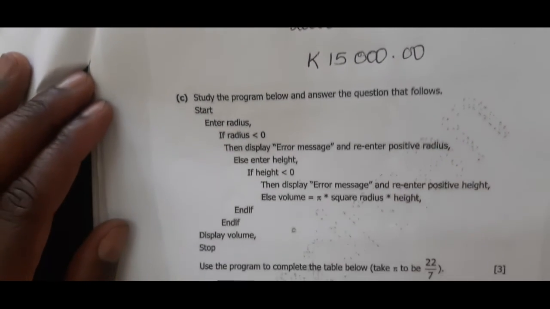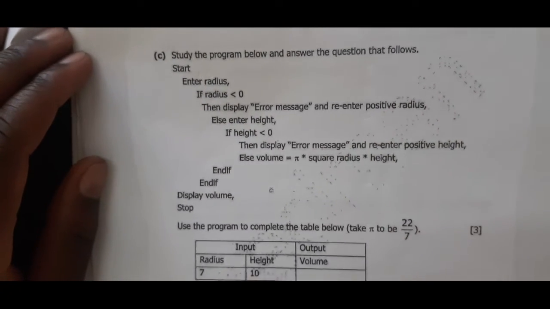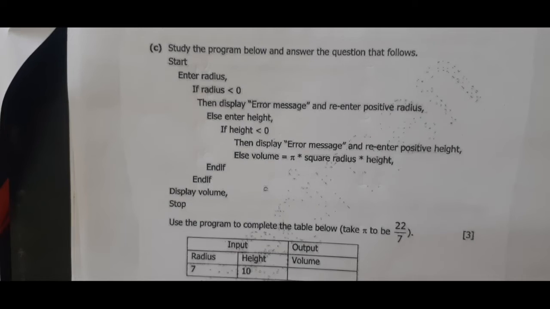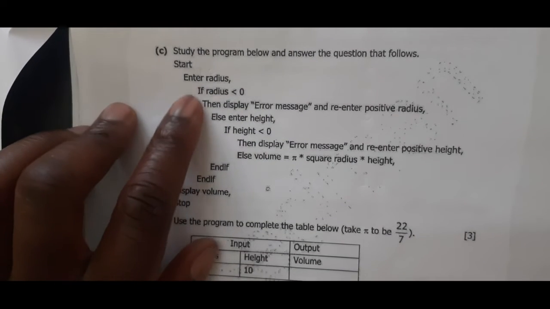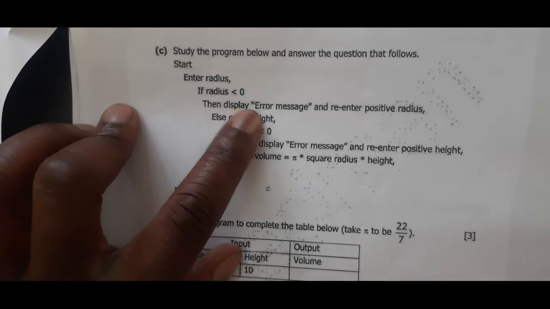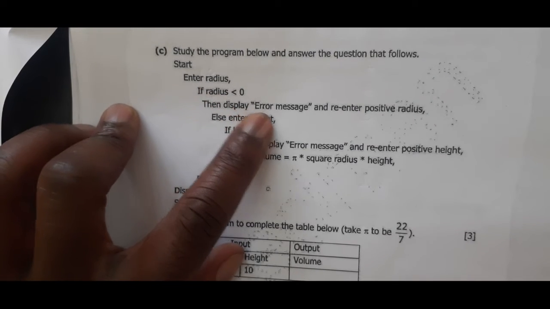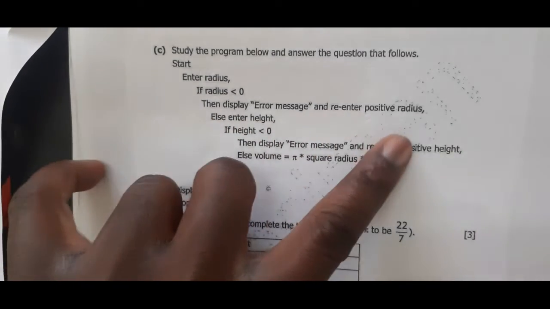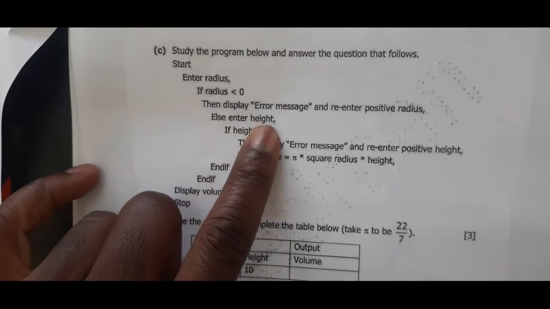So we have a question on computer here. It says, study the program below and answer the questions that follow. Start, enter radius. If radius is less than 0, then display error and enter positive radius. Else enter height.